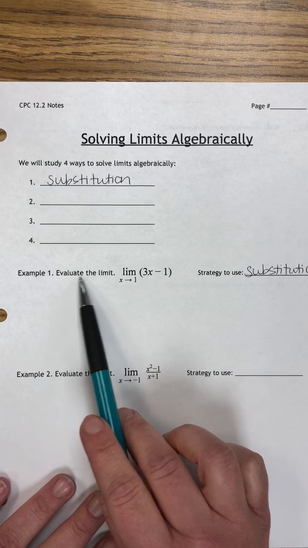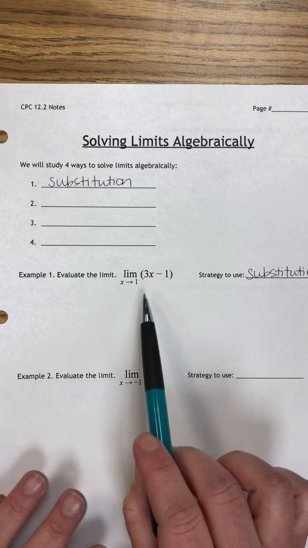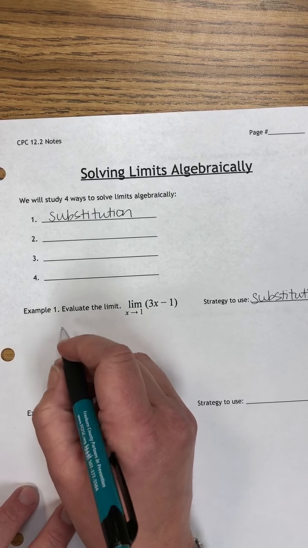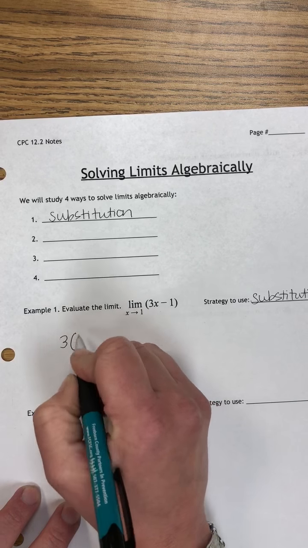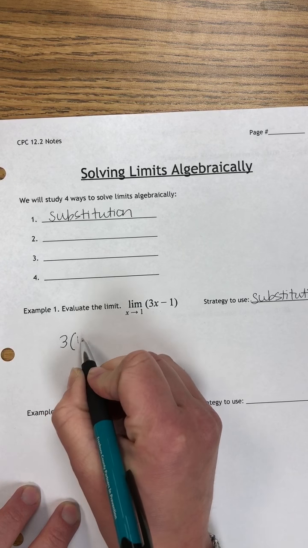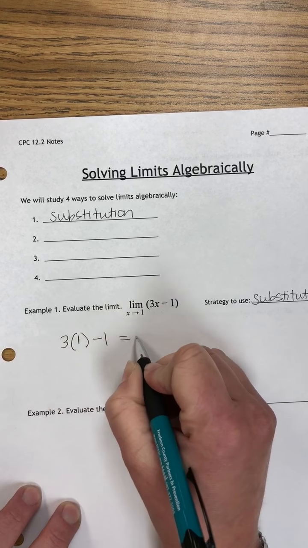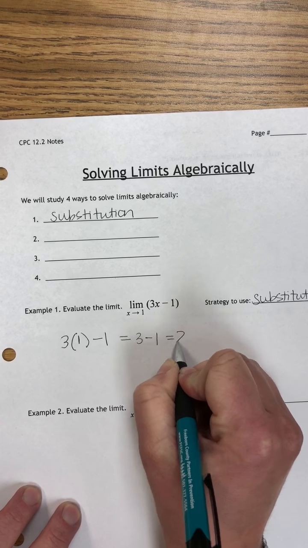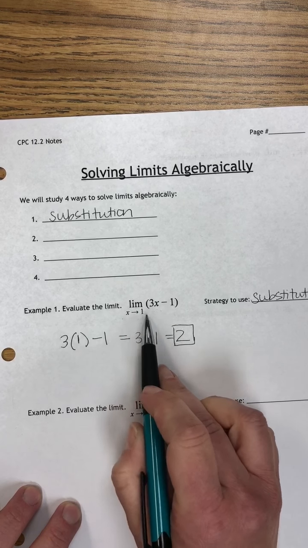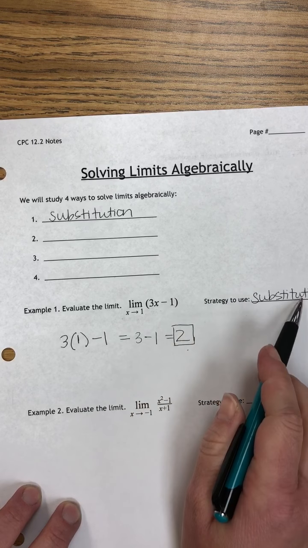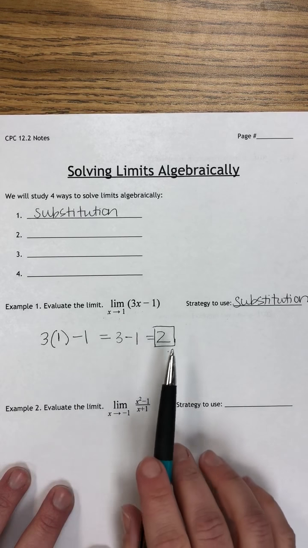So if I try that in this case, I'm trying to find the limit as x approaches 1 of 3x minus 1. Again, always start by trying to plug it in. Well, if I plug that in, I get 3 times 1 minus 1, which is just 3 minus 1, or 2. So then we say that the limit as x approaches 1 is 2. Because we substituted it in, it worked, and that is indeed the limit.